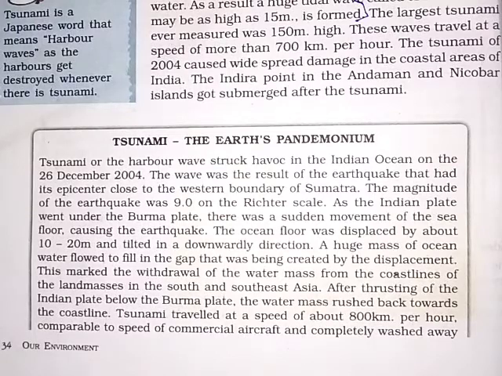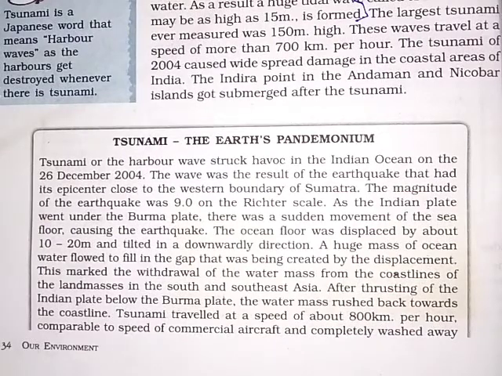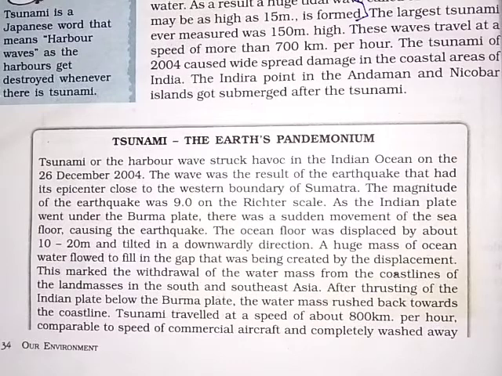A huge mass of ocean water flowed to fill in the gap that was being created by the displacement. This marked the withdrawal of the water mass from the coastlines of the land masses in South and Southeast Asia.